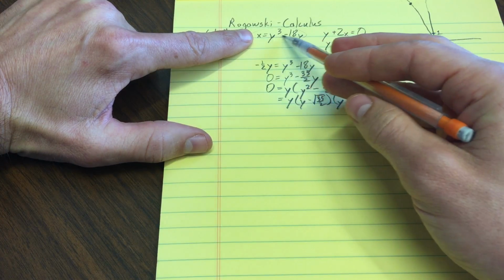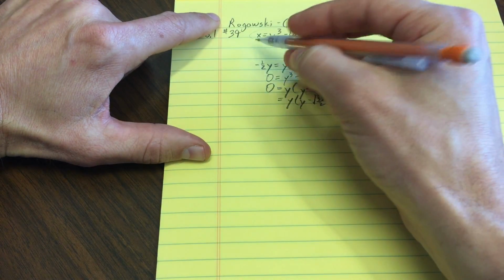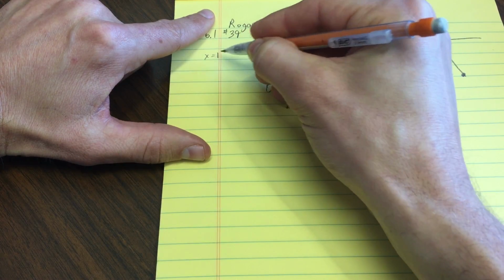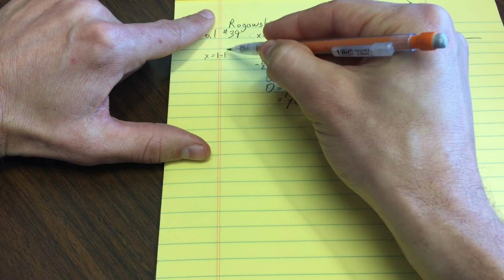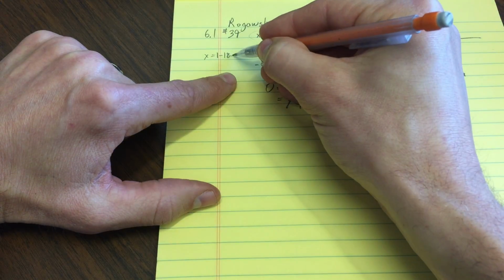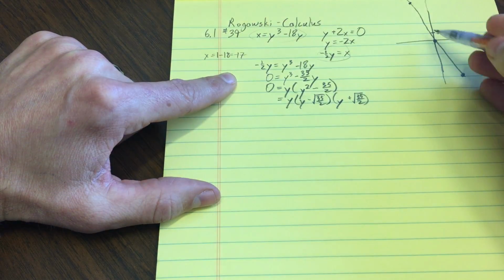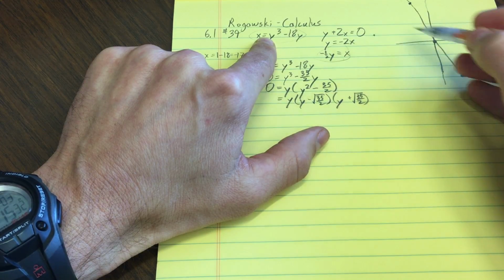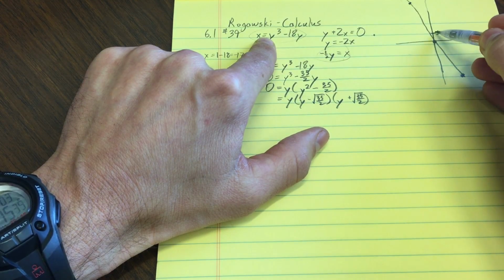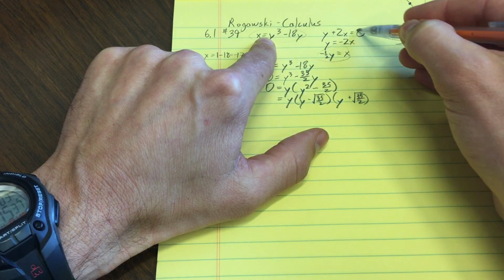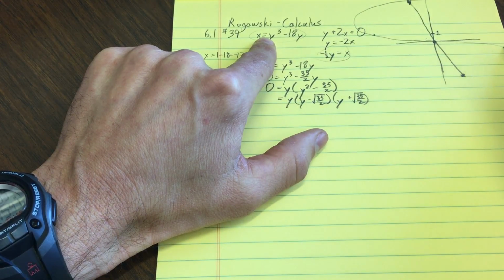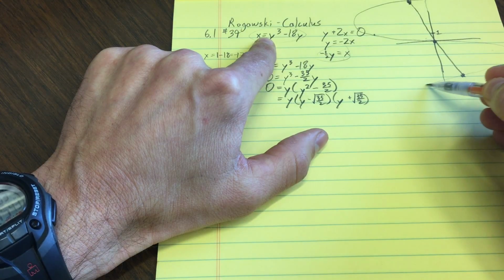If you plug in y equals 1 here, x equals 1 minus 18, so that's negative 17. So this might be a little bit negative, while this function is very, very negative. So this swoops down like that, and this swoops up like that.